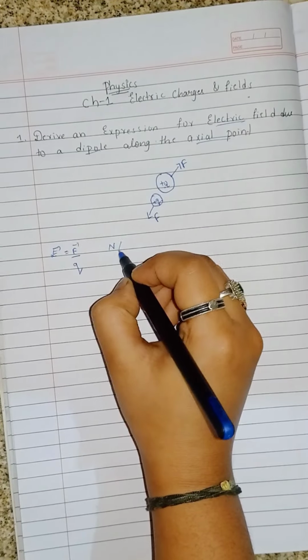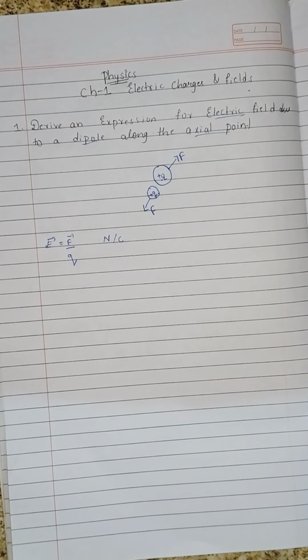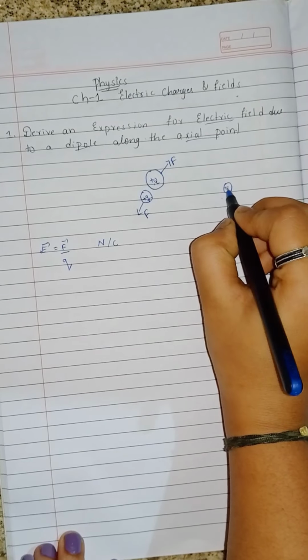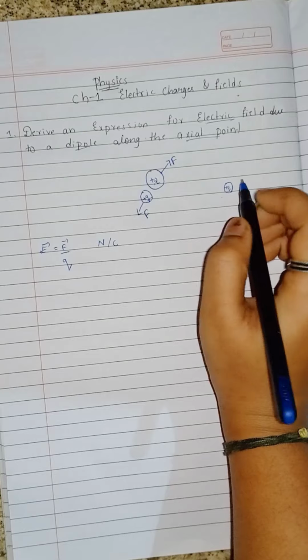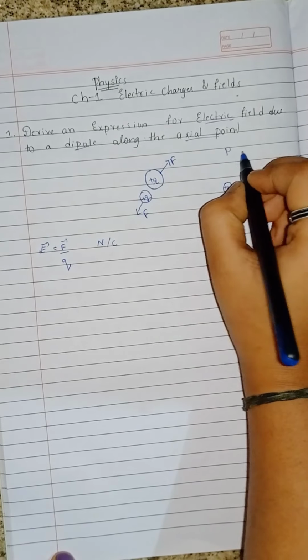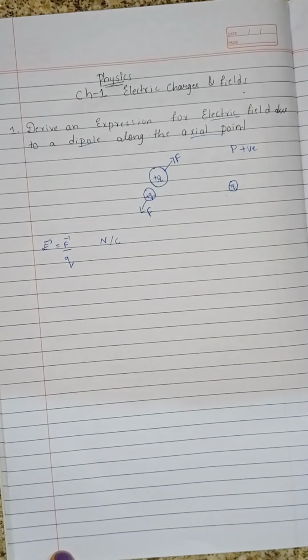The unit of this is Newton per Coulomb. The direction of the electric field is the same as the direction of the force along the unit positive charge. For example, if I place a positive charge here, how is the direction of the electric field at point P? At point P, I place a unit positive charge.